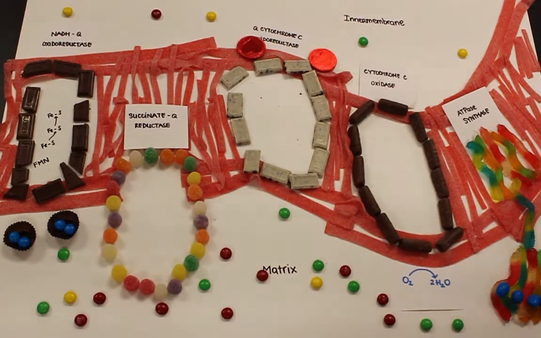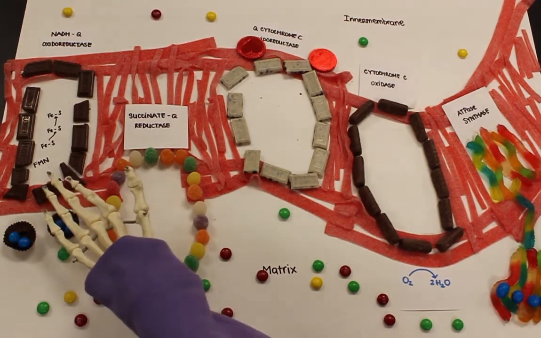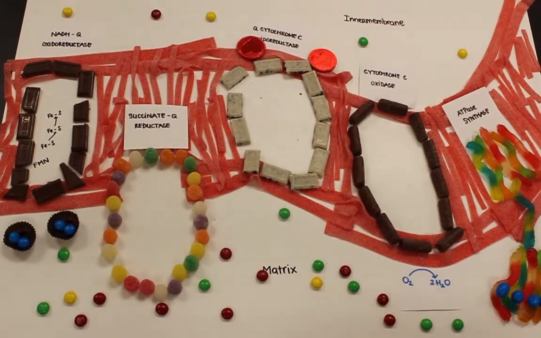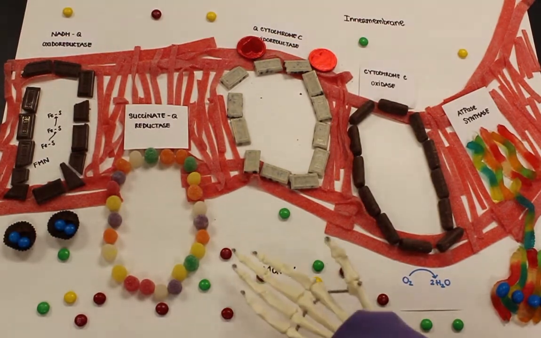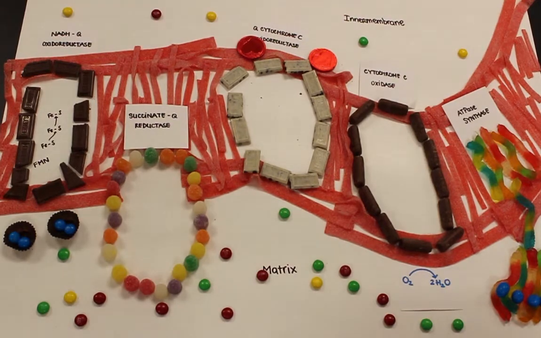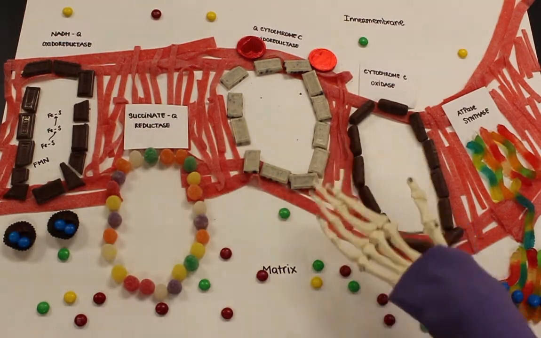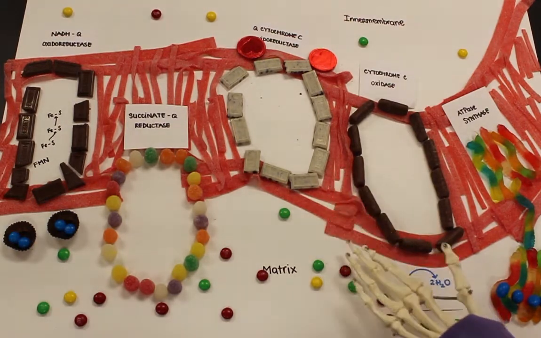The ETC consists of 4 protein complexes. Complex 1, NADH-Q oxidoreductase. Complex 2, succinate Q reductase. Complex 3, Q cytochrome C oxidoreductase. Complex 4, cytochrome C oxidase.